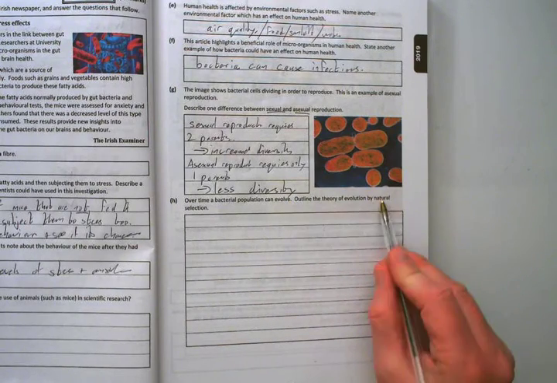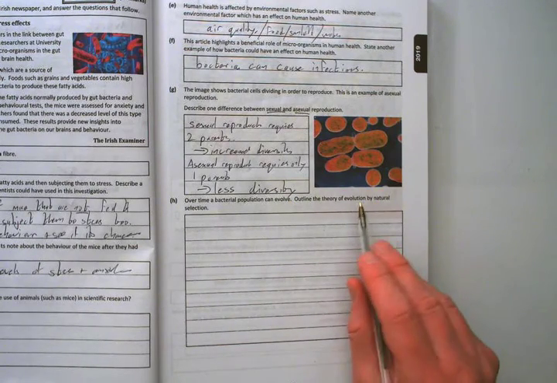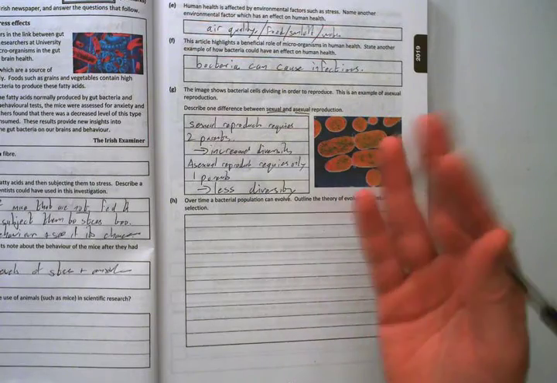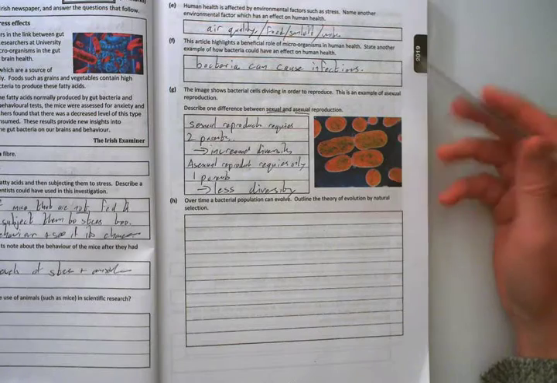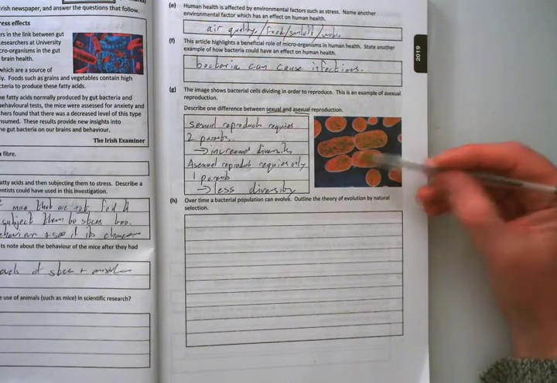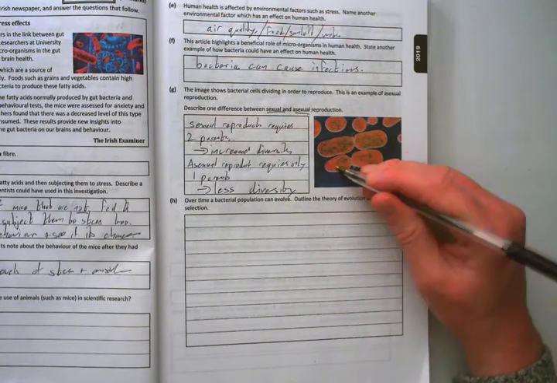Outline the theory of evolution by natural selection. Right, this is quite a tricky one. So evolution by natural selection goes like this. You could have a population, let's say these bacteria are all just living here. And as they reproduce, you get a mutation. One of them will be slightly different from the other.